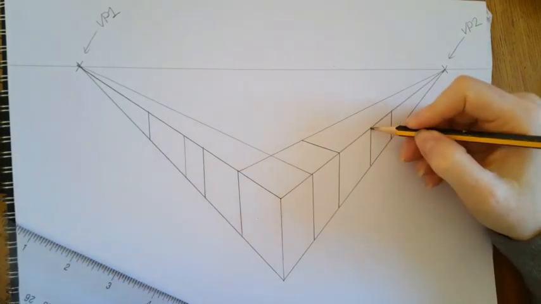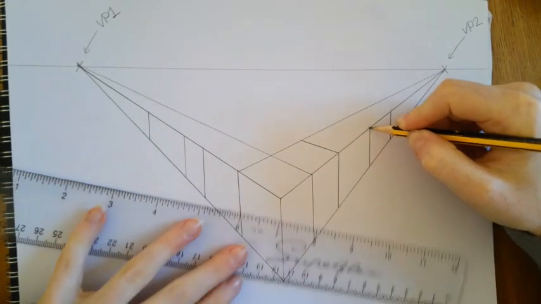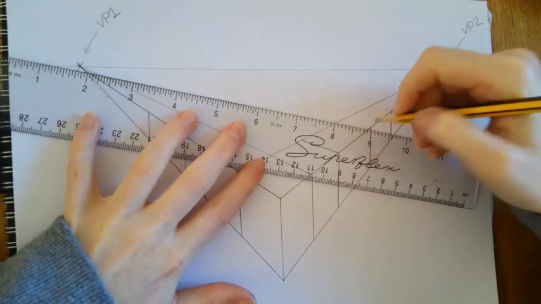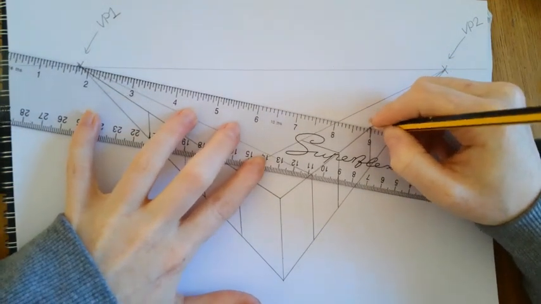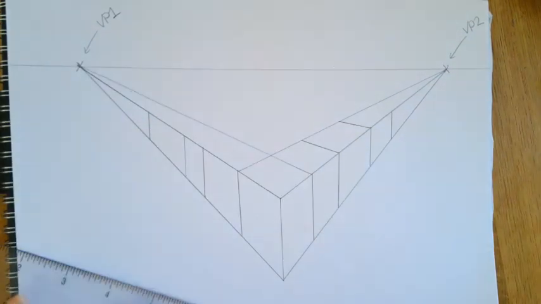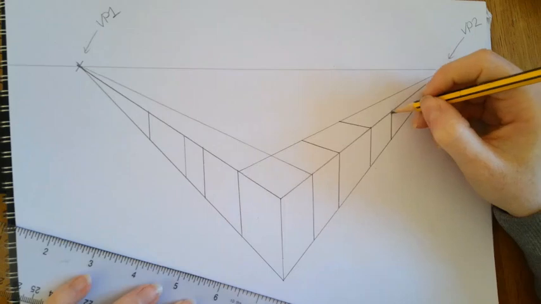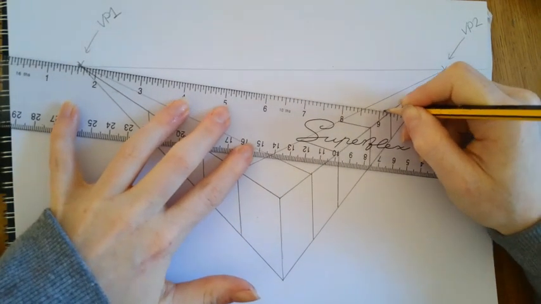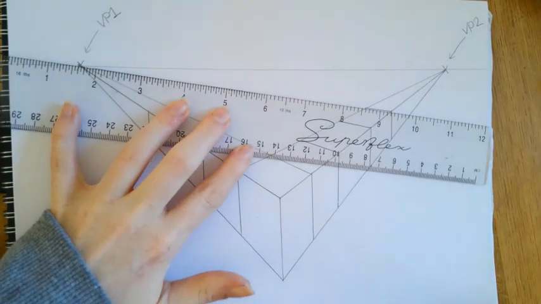So the next line up at the top, put your pencil, line it up with the opposite vanishing point, which is vanishing point 1. And then just draw your line across. Next one, top of the line, line it up with the opposite vanishing point 1, draw it across.